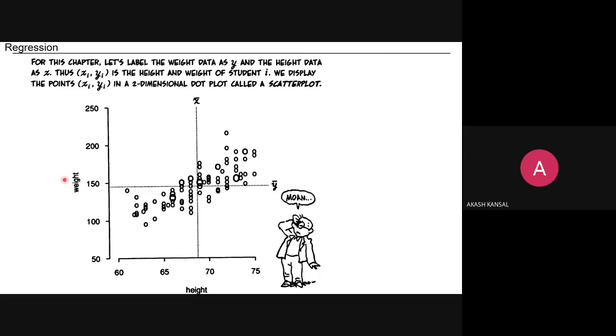On the y-axis we have the weight, and on the x-axis we have the height. Weight data is y, so the data points are yi, and the height data is x, so the data points are xi. Now, height and weight of the students, we plot on a two-dimensional scatter plot, and this is how we see the values.